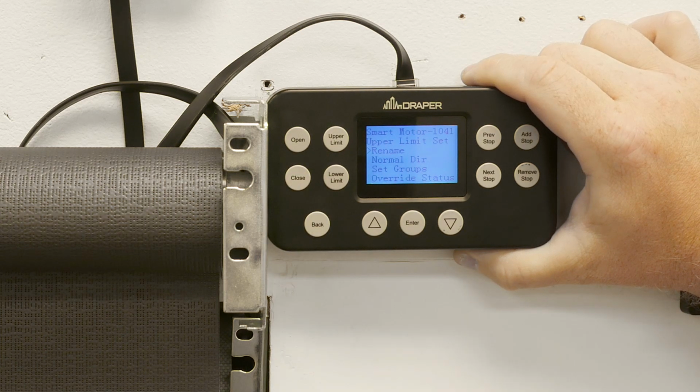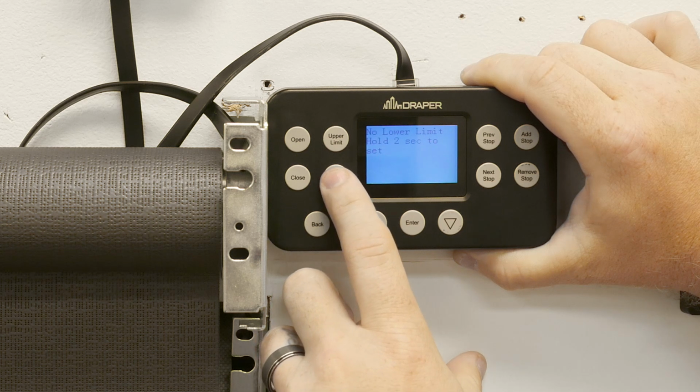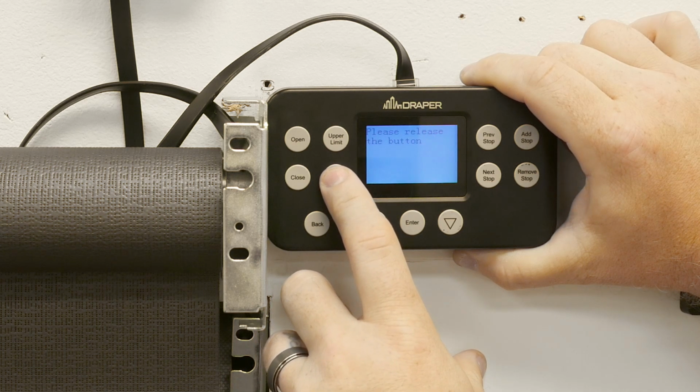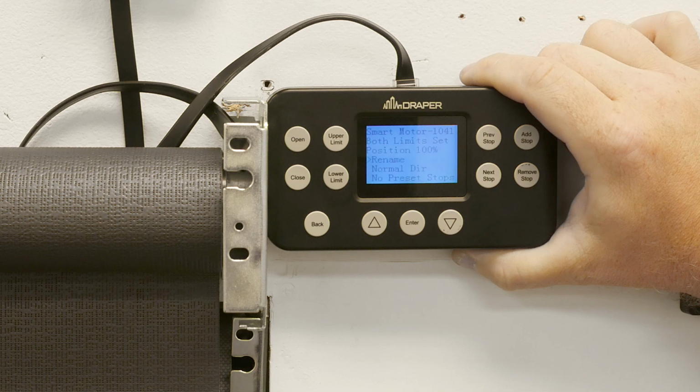All right, I'm happy with my lower limit there. I'm going to press and hold the lower limit button until the screen tells me to release it. Lower limit is now set. Now my screen reads that both limits are set and the shade's current position is at 100%. That covers setting the limits with the new motor limit tool.